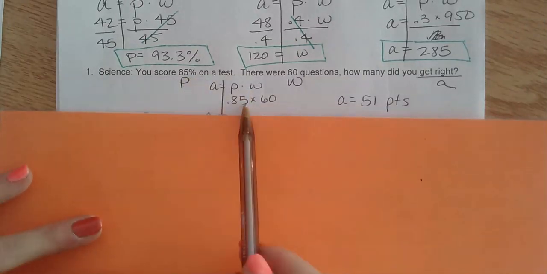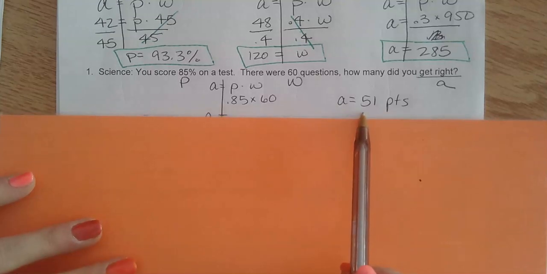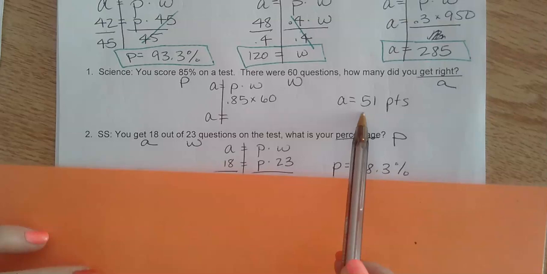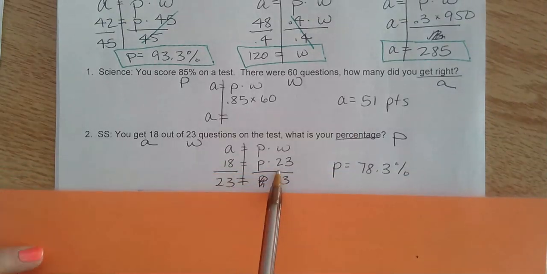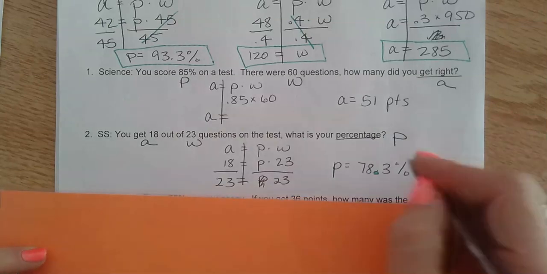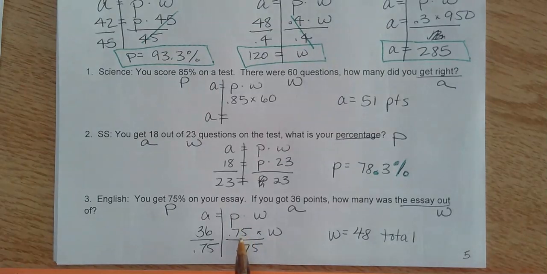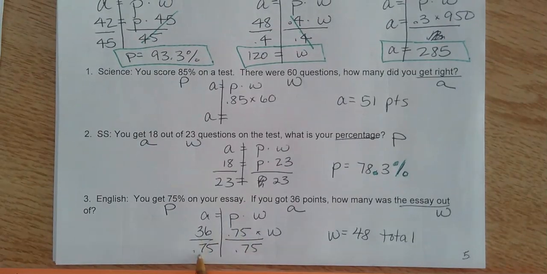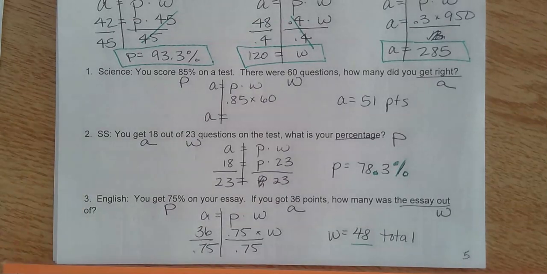All right, 85% as a decimal times 60 gave me 51 points that I got on my science test. Here, 18 was the part, 23 is the whole. When I divide by 23 on both sides, and remember to turn this back into a percent, 78.3% with the percent sign. And 75% as a decimal, I got 36, divide by 0.75 on both sides. There were 48 questions total. So there is the percent equation.